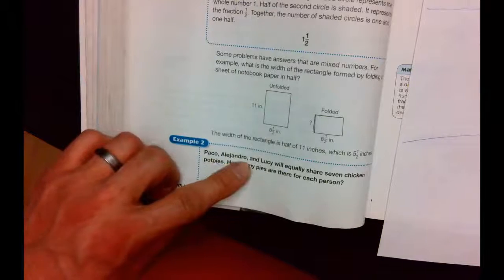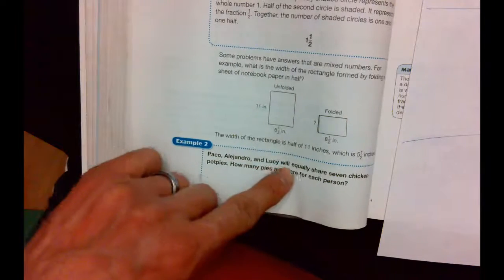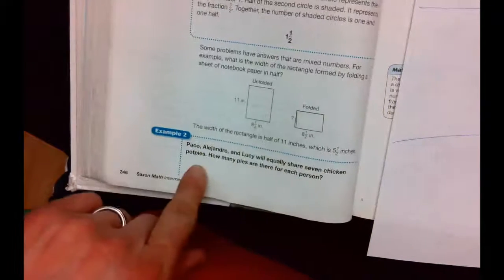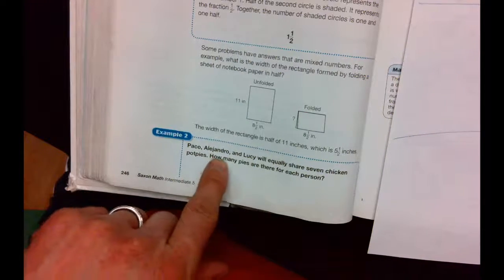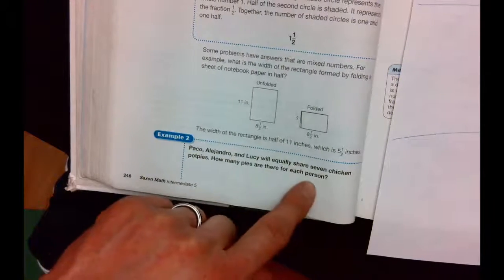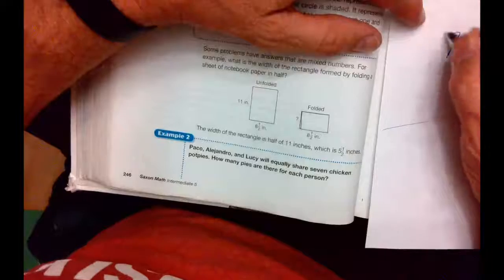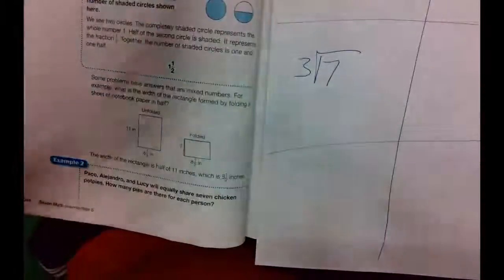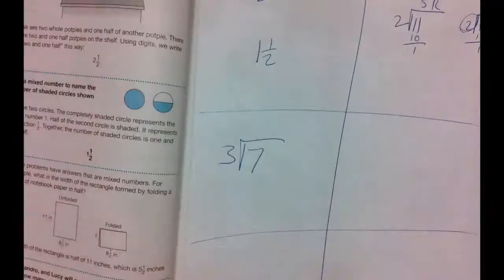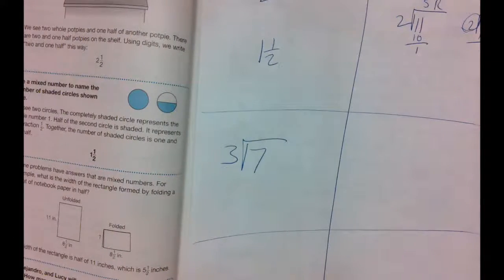All right, let's take a look at example number 2. Paco, El Gerardo, and Lucy will equally share 7 chicken pot pies. How many pies are there for each person? So you got 7 pot pies, and you got 3 people. Now you notice that 3 does not go into 7 evenly. So you know you're going to have a fraction of one of those last pies. So the book liked to draw it first.